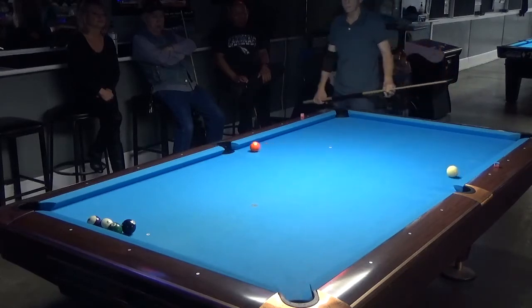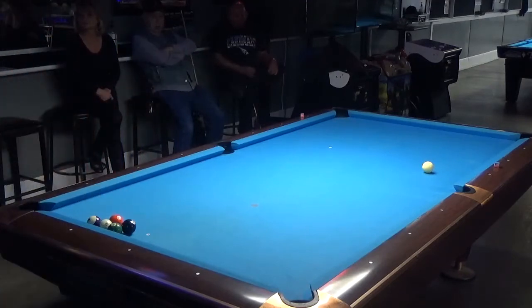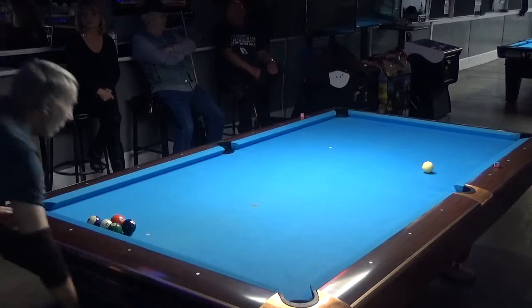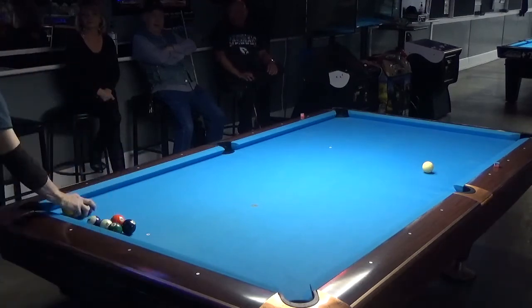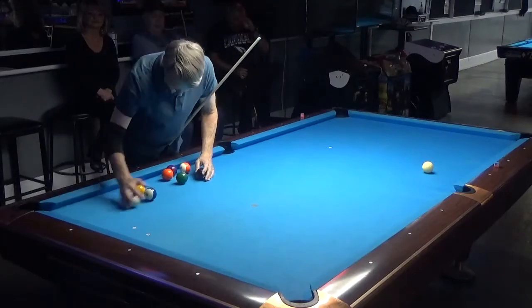Dead in the pocket. Is there a maximum number of balls that you can have in a row before you lose the force? No, you did that one last week with like 7 balls. That's a good one. We'll do that one again.